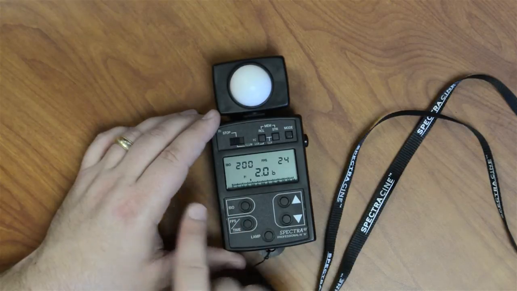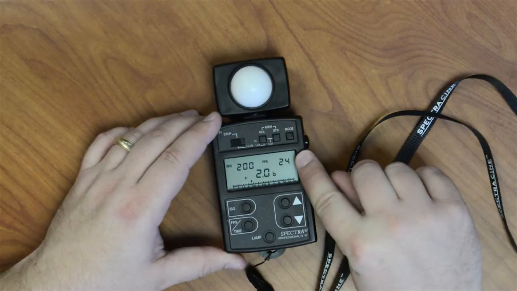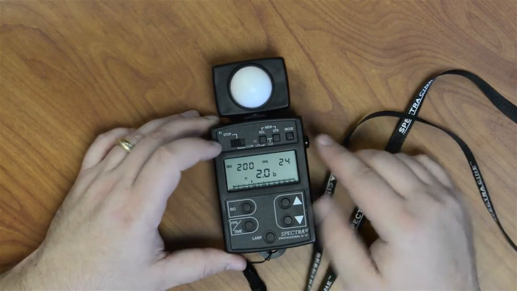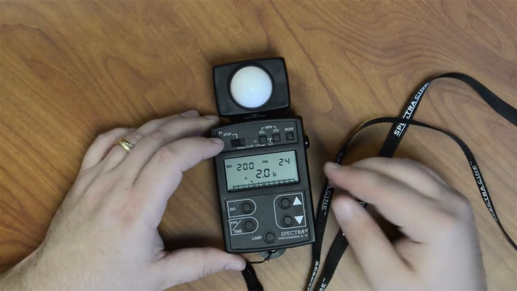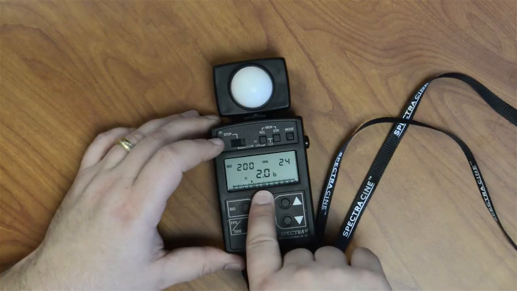I push this button, and it's sensing the light in here and making some recommendations to me. So what I've done is I've input the ISO and the frames per second. I'm saying I'm shooting a video at 200 ISO at 24 frames per second. Hey, light meter, what do you think the aperture should be? And it's telling me that it thinks the aperture should be 2.0.